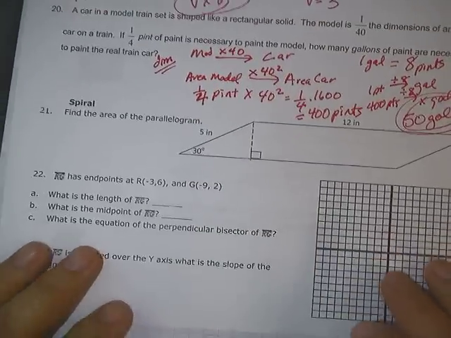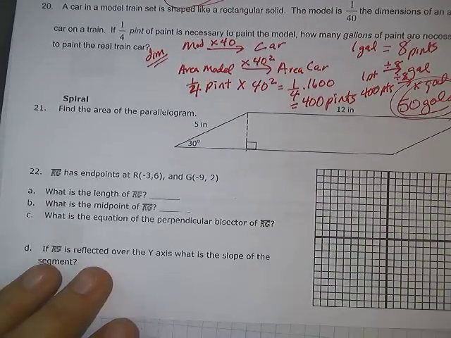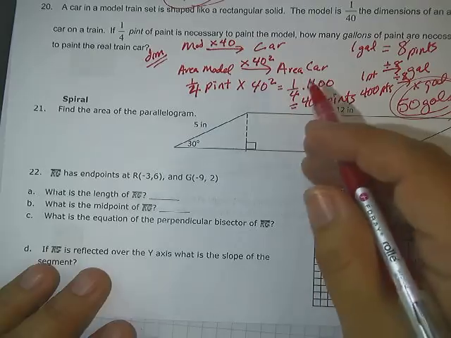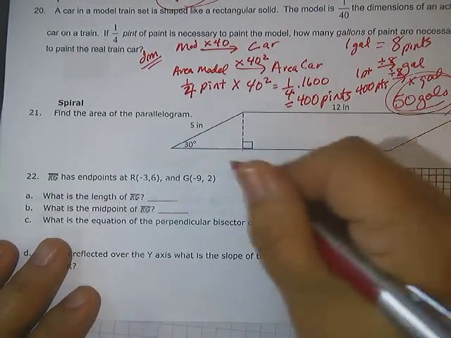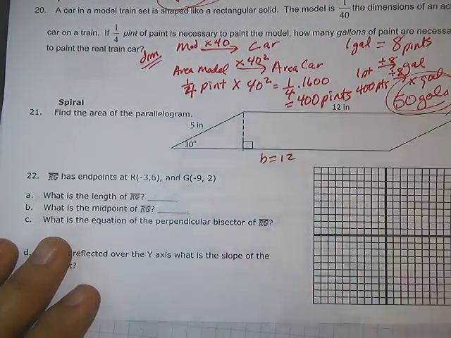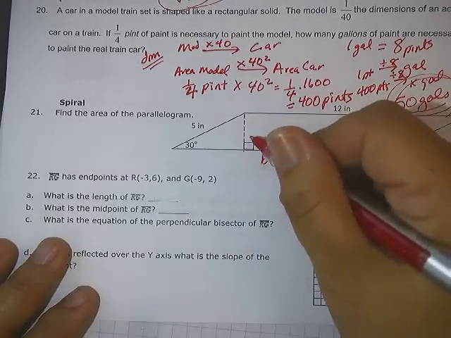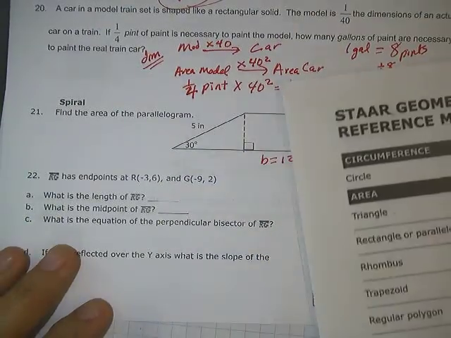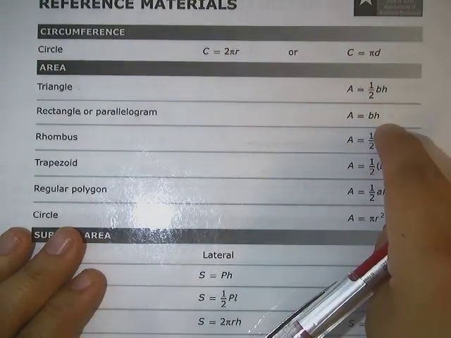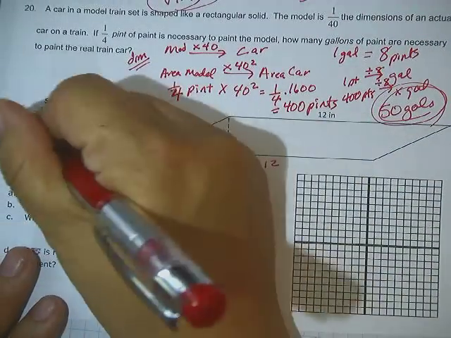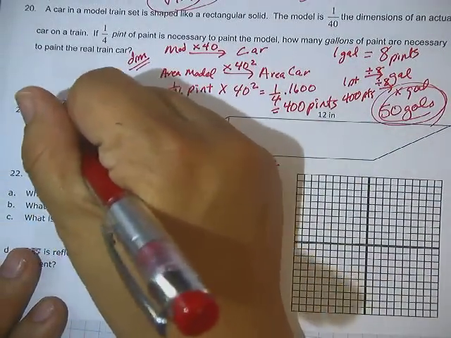On to the spiral. So just a little bit more to go. All right, they want to find the area of the parallelogram. Well, I can see the base here is 12, and if it's not real clear, I'll just write it under here. Base is 12. And area for parallelograms, you get your math chart, rectangle or parallelogram, area equals little b times height. Little b means an edge. Area equals little b times height.